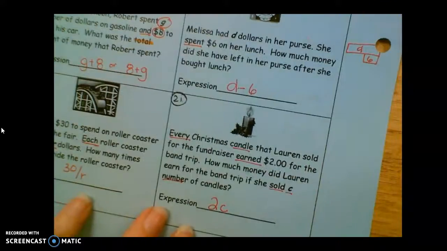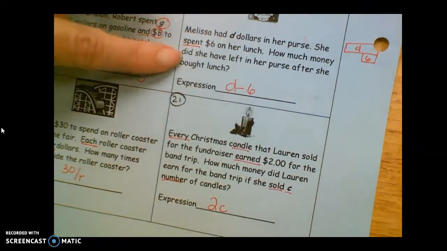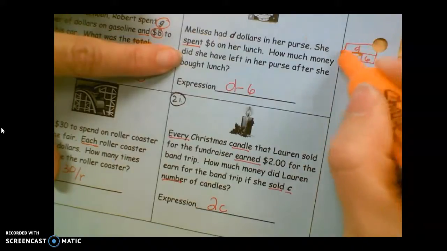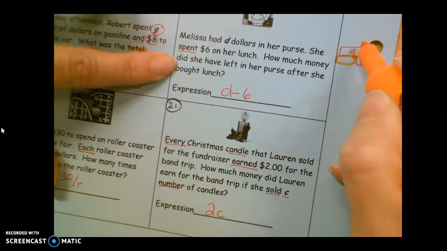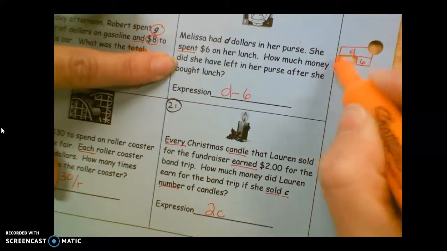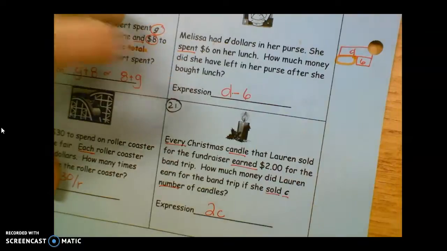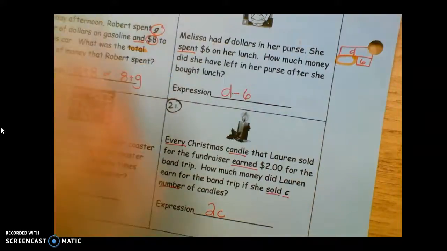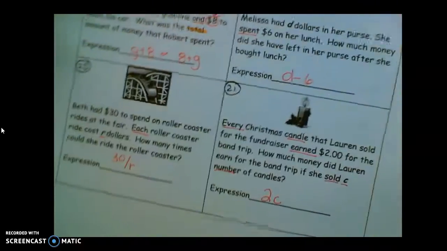For 19, she had D dollars. She spent 6 of it. How much does she have left? Well, that's that amount right here. If you look at our visual, D was what we started with, our total. We subtracted 6 from it. What's left over is our answer. So the expression would be D minus 6. You cannot do 6 minus D because subtraction is not commutative.